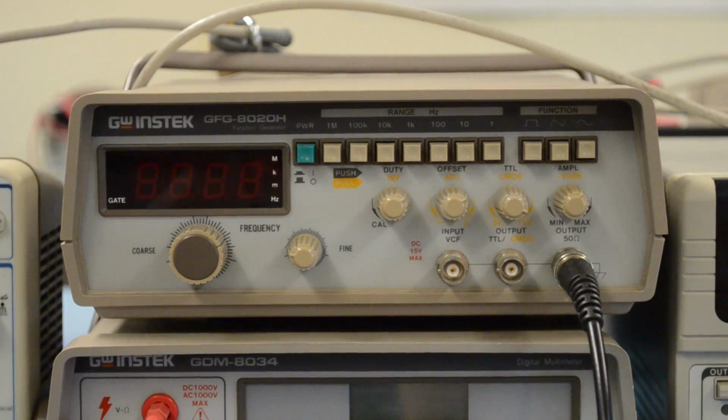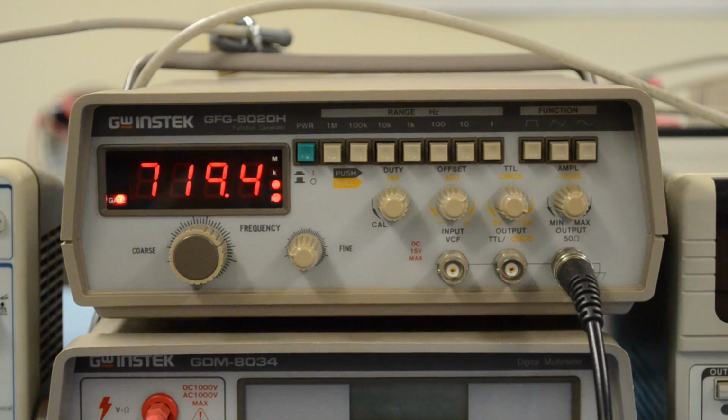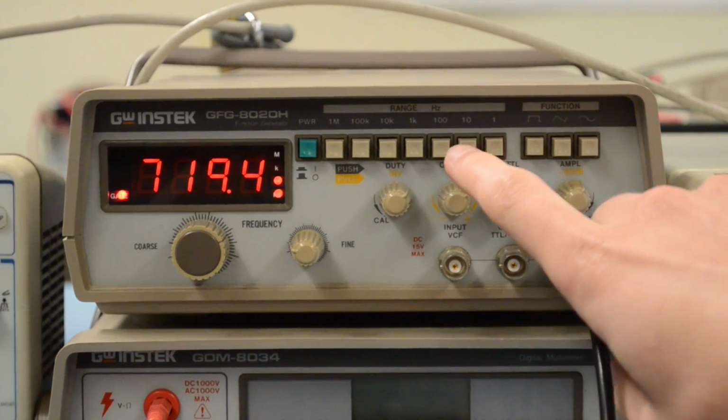Let's start by powering the device on. There. Now we're going to choose a square wave, and we're going to set our frequency. Because we desire a frequency of 75 Hz, we're going to choose the scale that's just one order of magnitude above our desired frequency. So for us, this is 100.